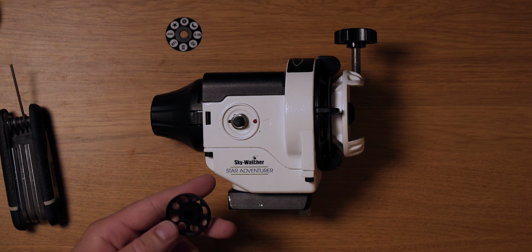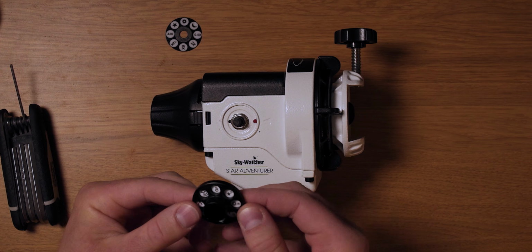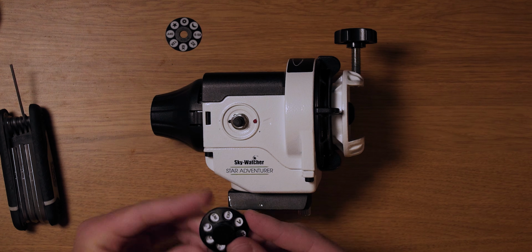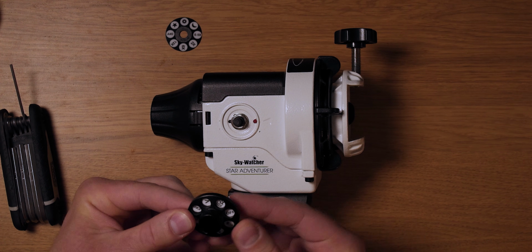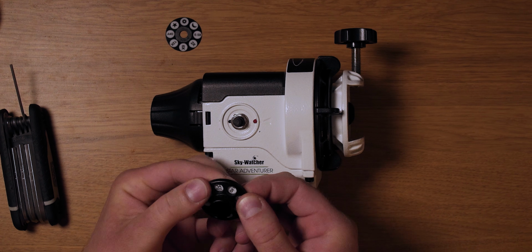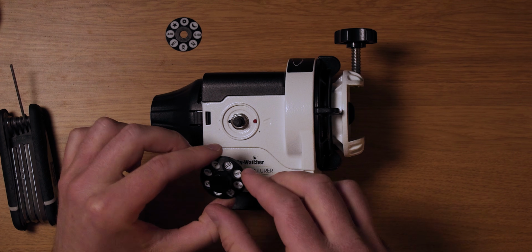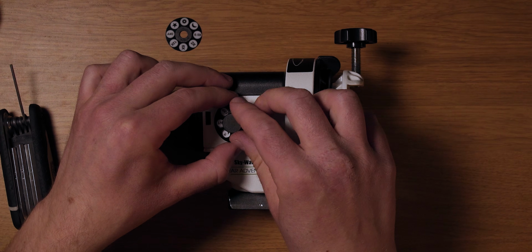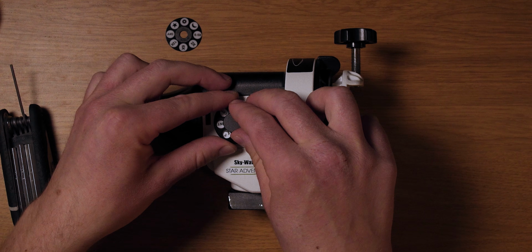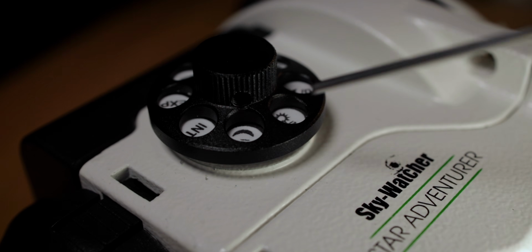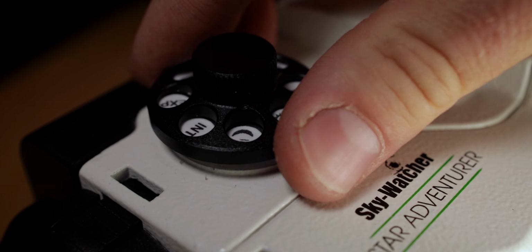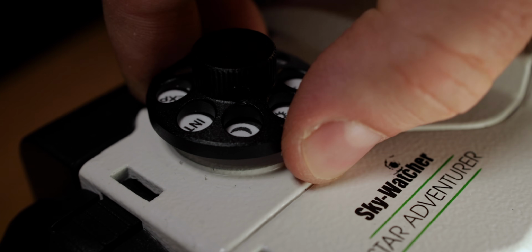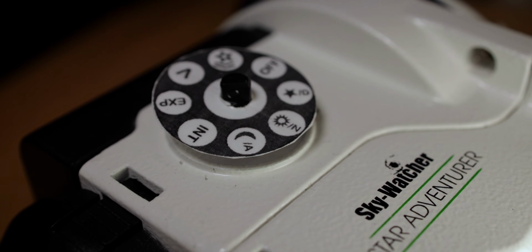And then if you want to put it back together, you need to make sure that you align everything correctly with the mode dial. So you need to make sure that the off position on the mode dial is lining up with the mode indicator on the Star Adventure. And also you need to make sure that the place for the screw on the actual mode dial is lining up with this notch on the bolt right here on the Star Adventure. I don't know if this is the case for every unit, but in my unit I needed the moon/A indicator on the mode dial to align with the position of the screw.